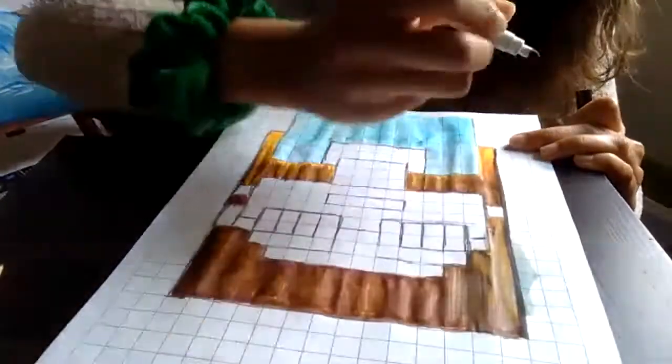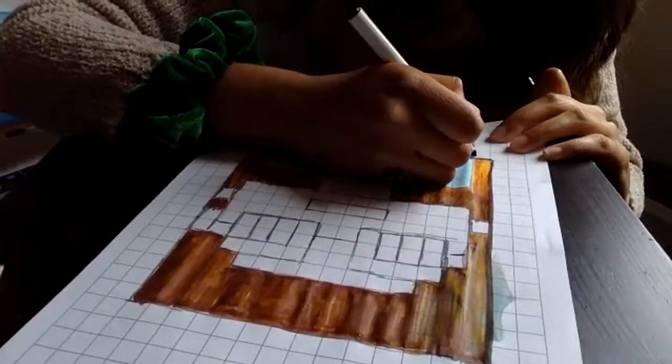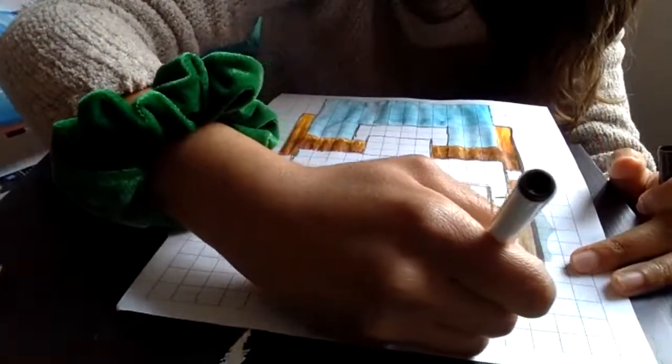So I'm just going to do an outline. This pixel person, which is me.